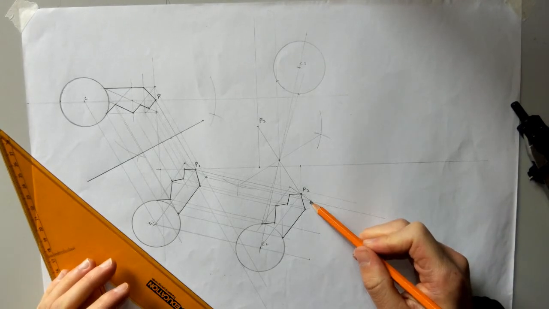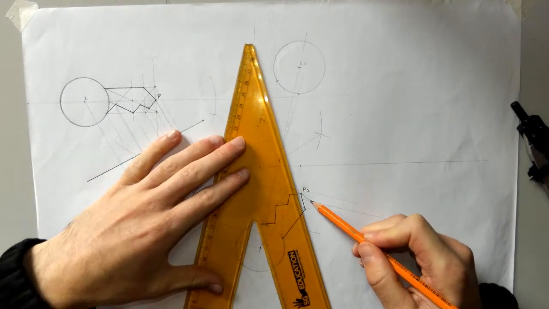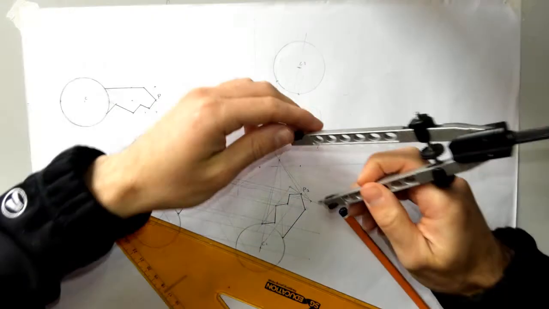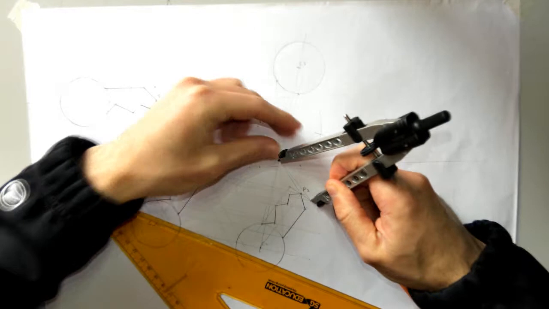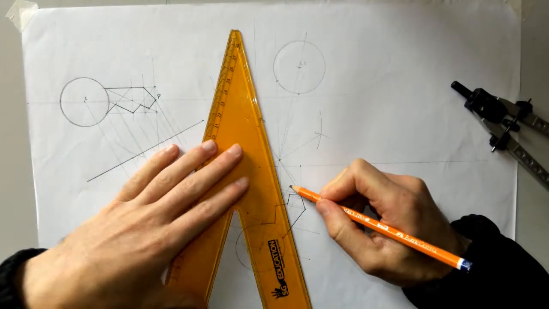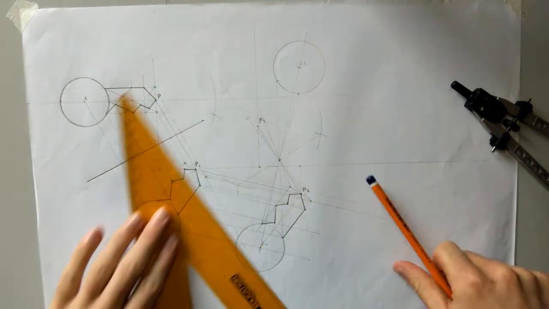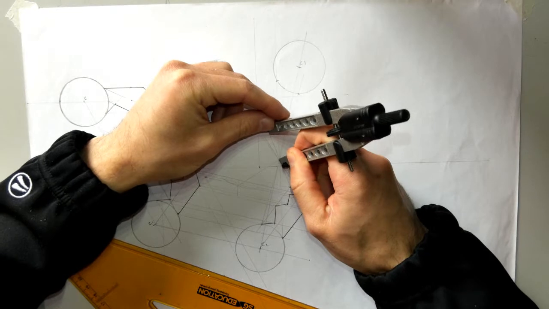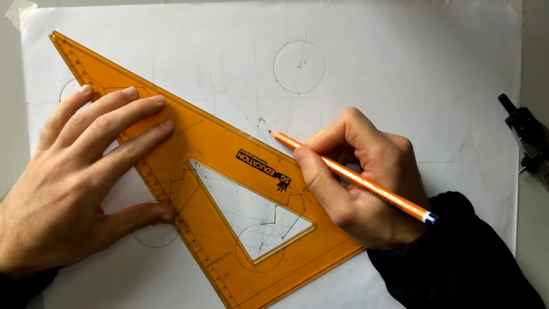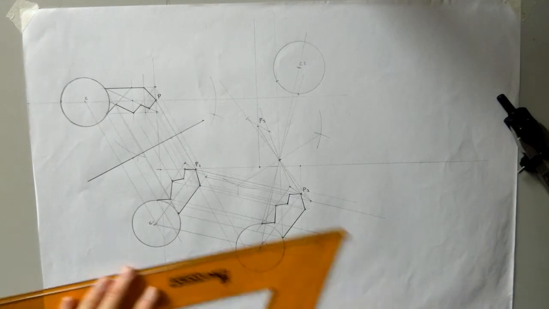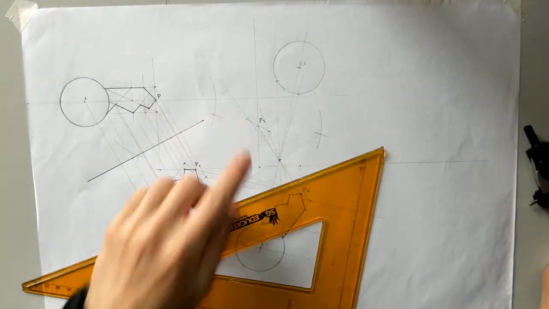Next two I'm going to look at are these two here. So take that through my center, so there's that point there, and the last one that I'm going to take through for now is this one here, and that gets marked off there. You can see once again they'll pass through each other.